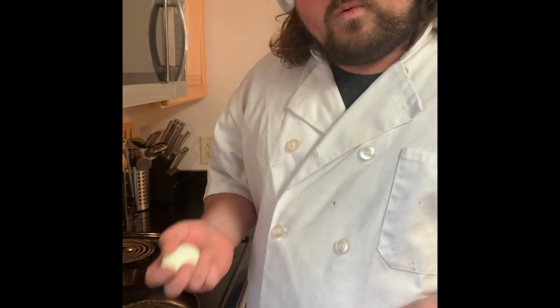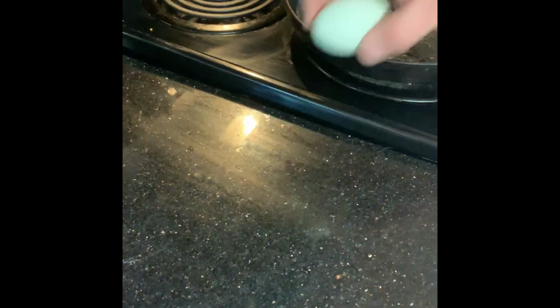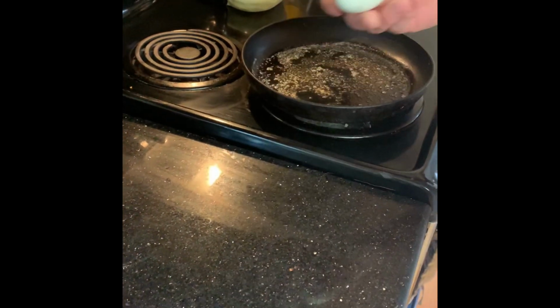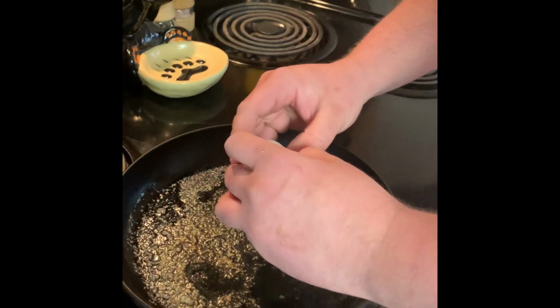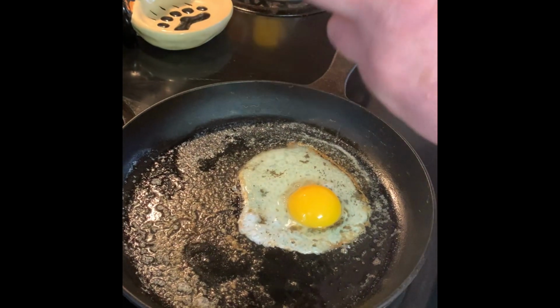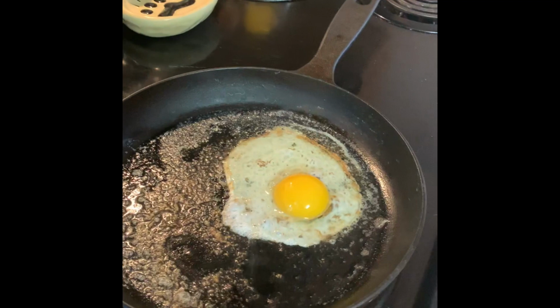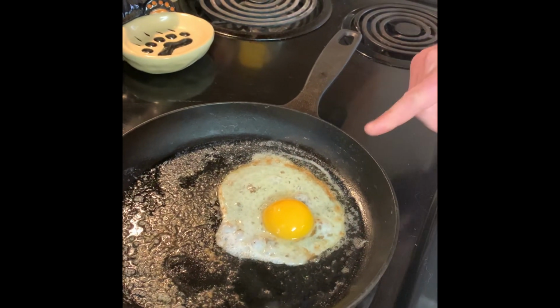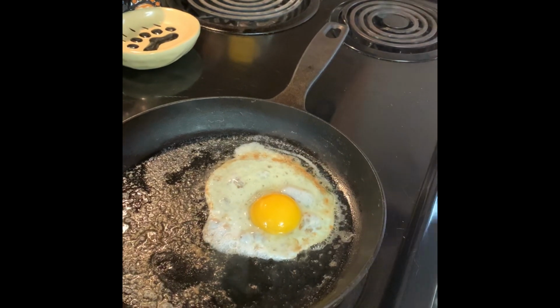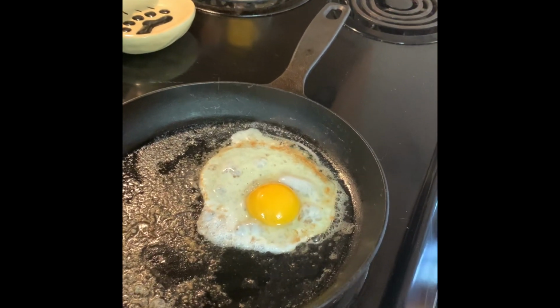Now, the proper way that you should crack an egg is by hitting it on a flat surface so you can avoid getting shells in the albumin. Now, if you make sure that you crack your eggs on a flat surface instead of the side of the pan, you will always guarantee that you will never get shells in your egg.